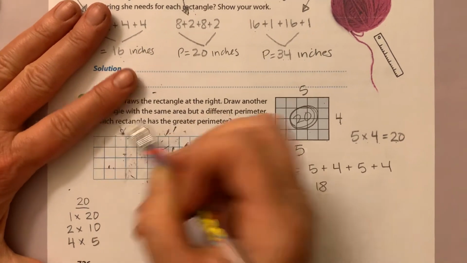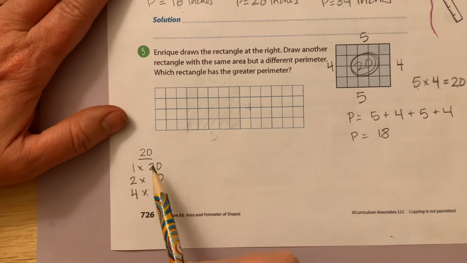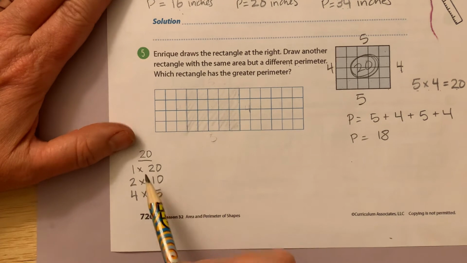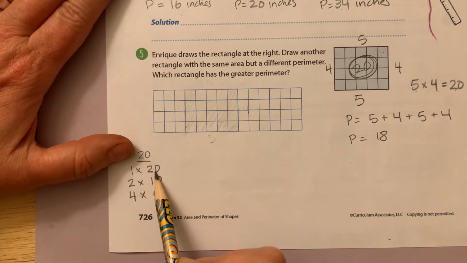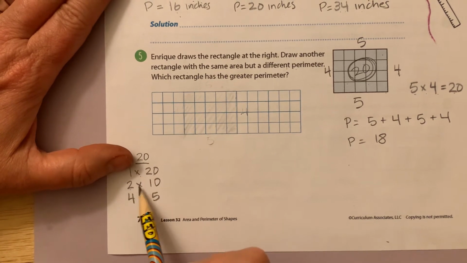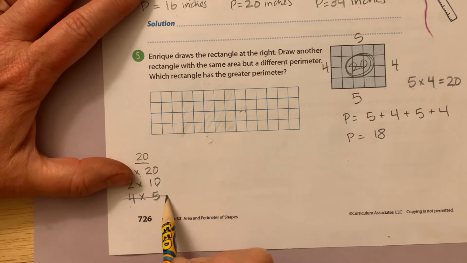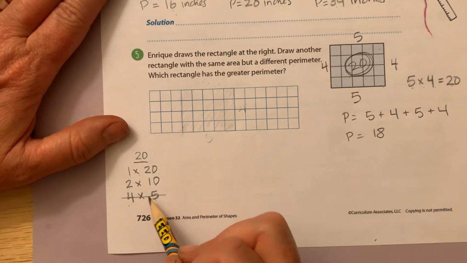Okay, so I started to make a table over here for myself to check this out. Since I have a 1x20, I could make a 1x20. What else goes into 20? 2 times 10 and 4 times 5. I can't use this one because that's the one they used and that has the same perimeter. So I can draw one of these two.